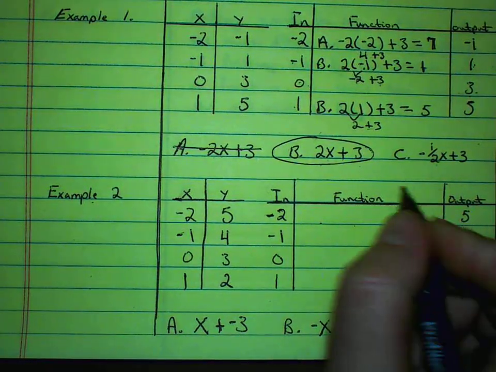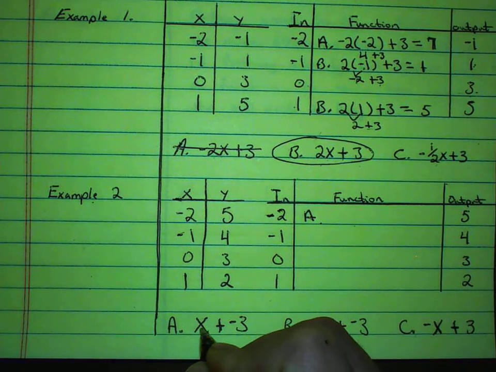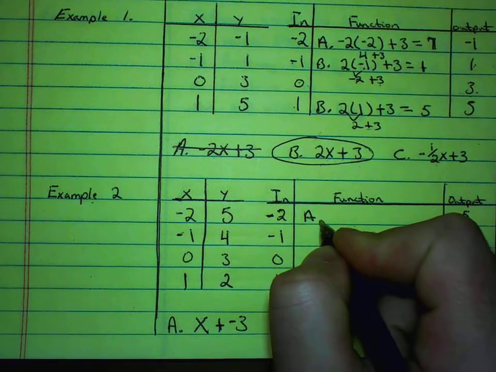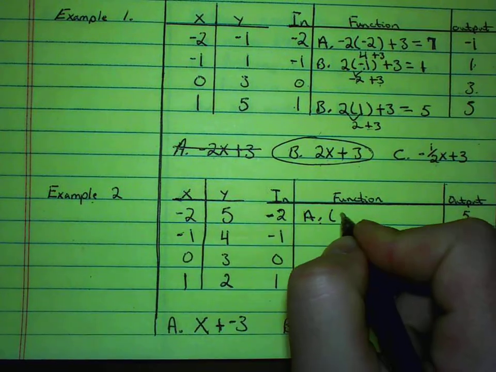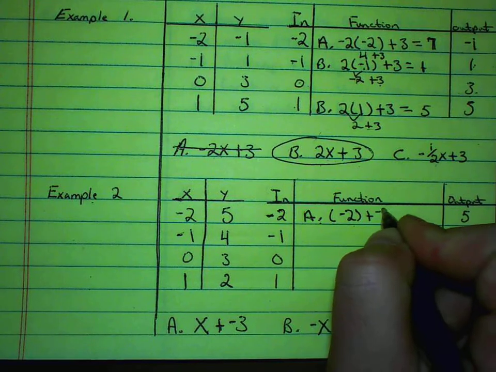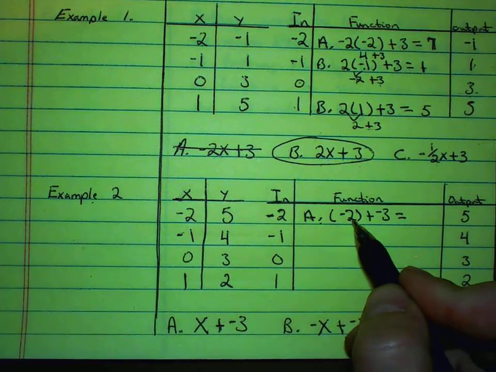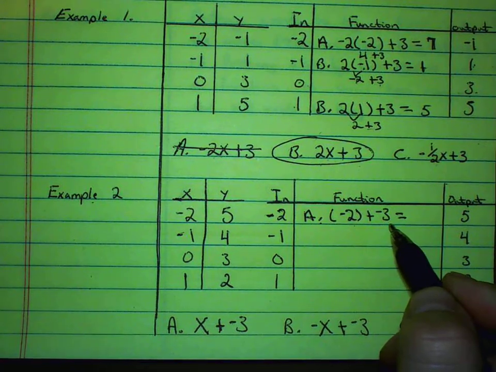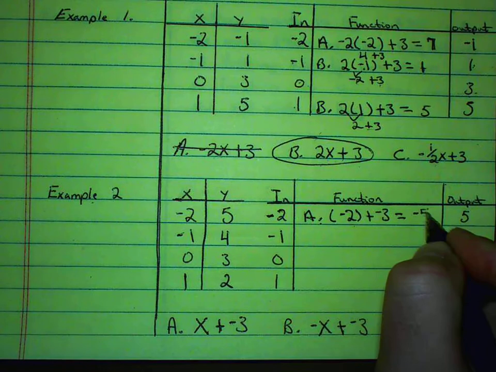Start with A. So A, there's nothing happening to X, I'm just replacing it. So A, I'm going to plug in -2 for X plus a -3. This is like saying you owe Coach Jackson $2 and then you borrowed 3 more. Well, at the end of the day, you're going to owe me $5.